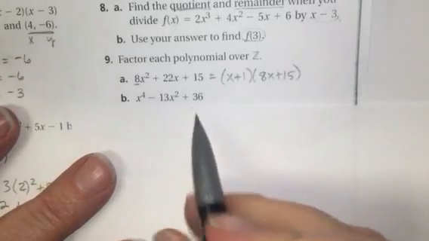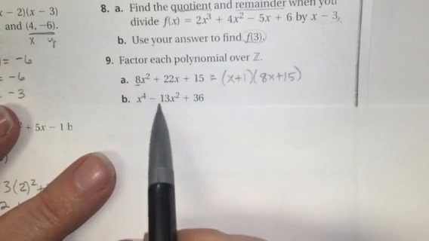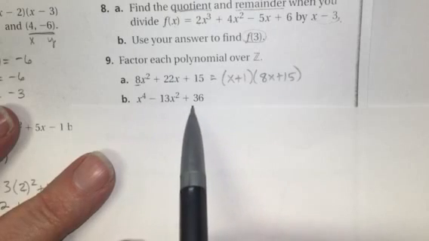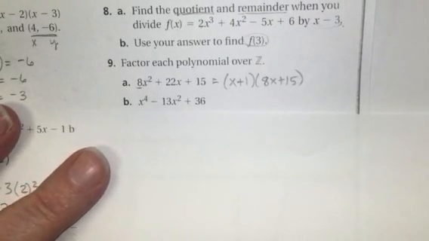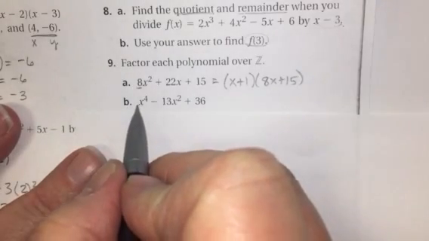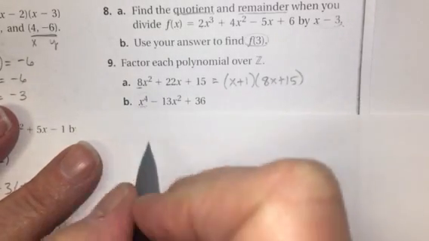Now on B, you have an x to the 4th power minus 13x squared plus 36. So it kind of has a quadratic form, but it's not squares. And we do have a coefficient of 1 right here. So let's think about how we could rewrite this x to the 4th as something squared.